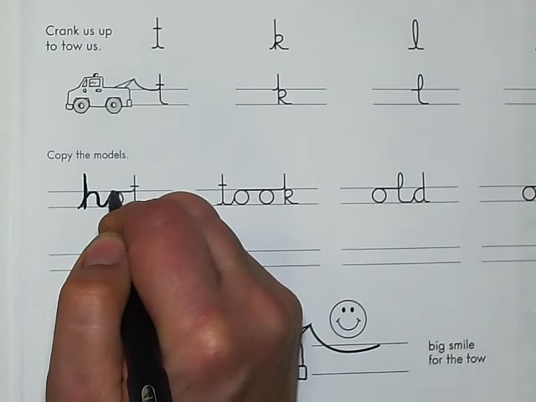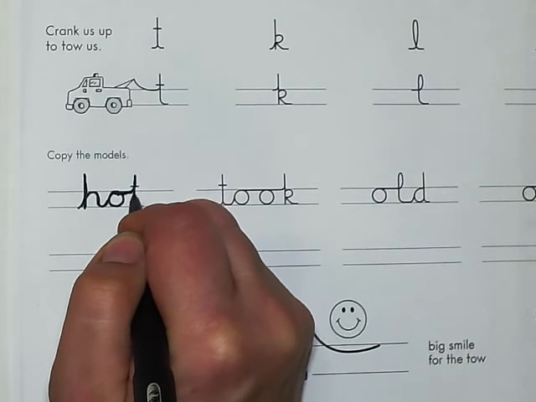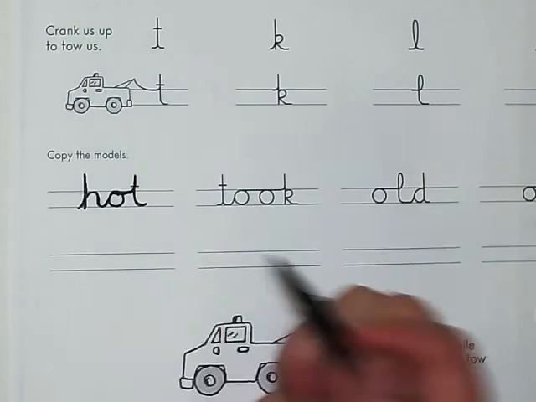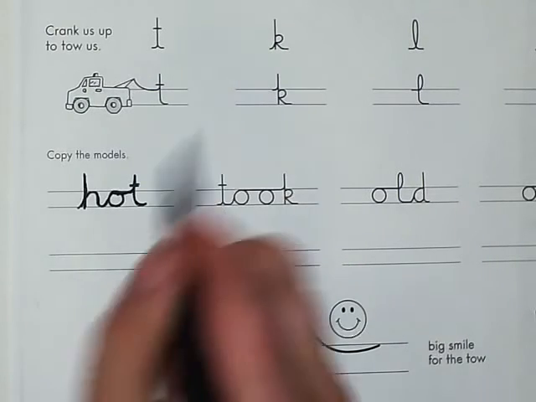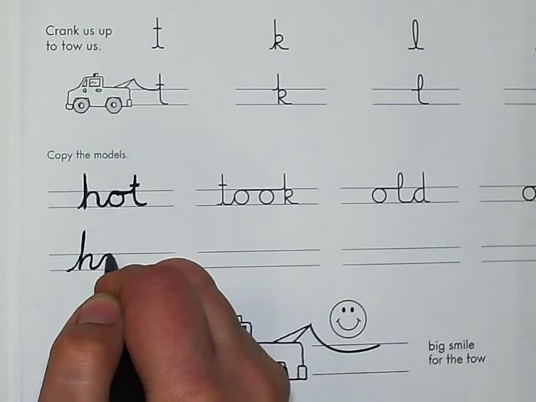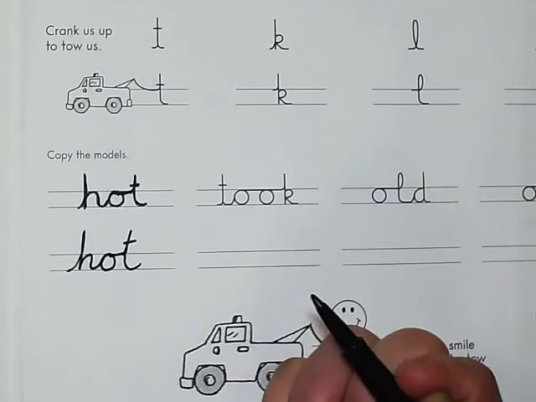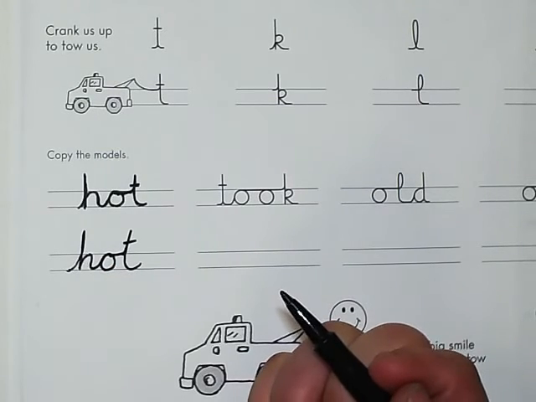Start at the bottom. We're going to go up and around for our H. Magic C, but then we go around and toe out. And then we're just going to connect straight from that top line to the T. Okay, now your turn on your own. H, O, T.